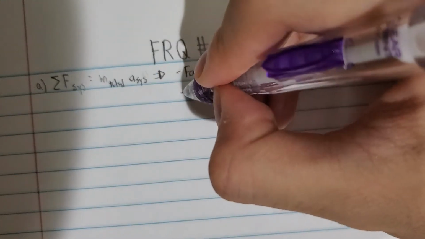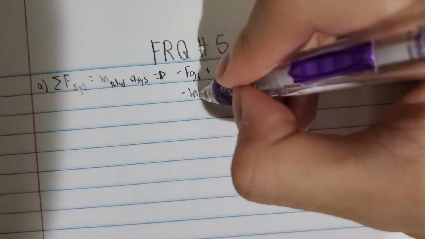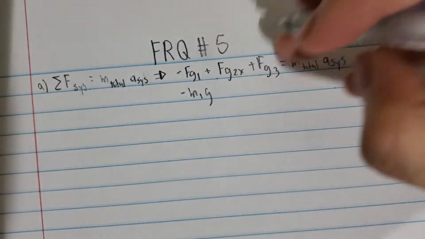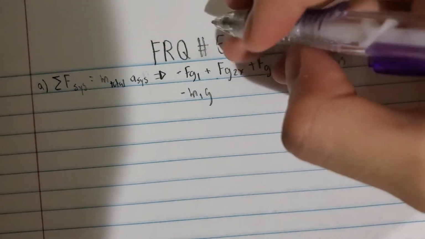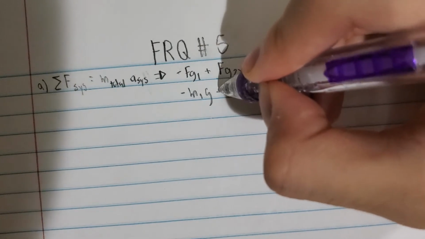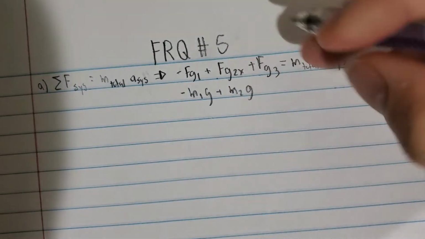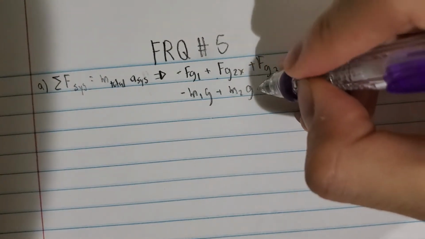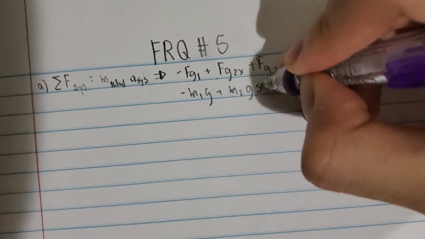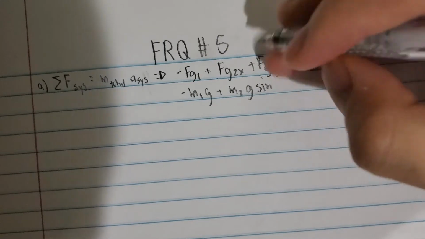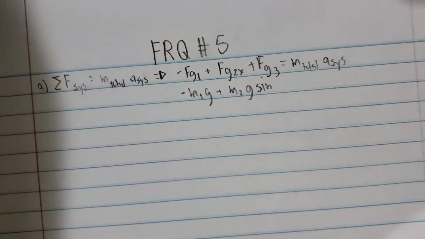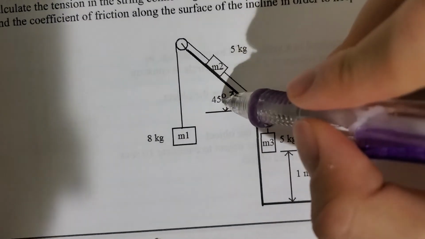Fg1 is M1 times G. Fg2x is equal to M2 times G times sine of theta, as for every incline, and theta is the angle of the incline, which is 45.